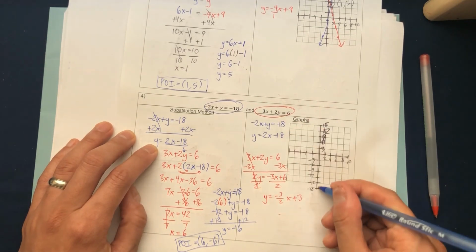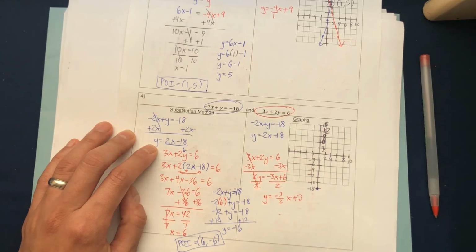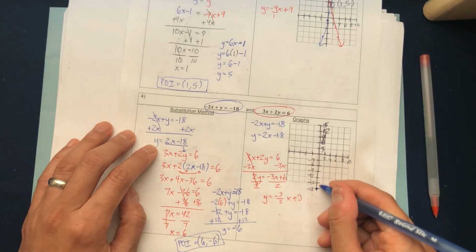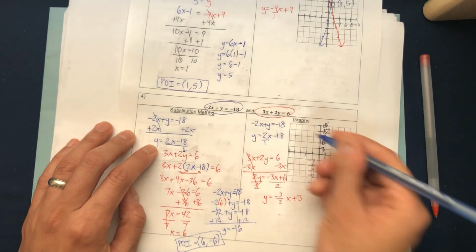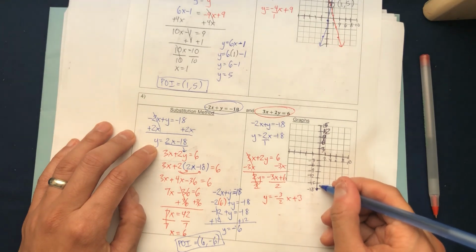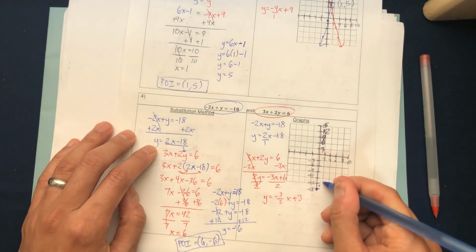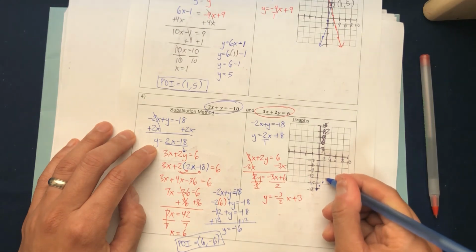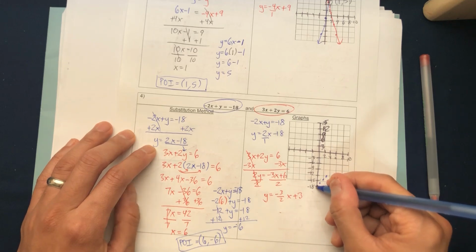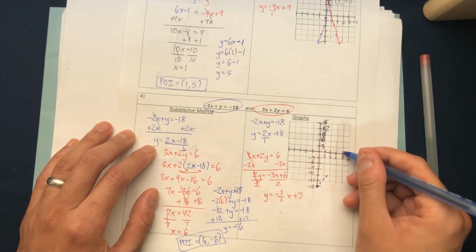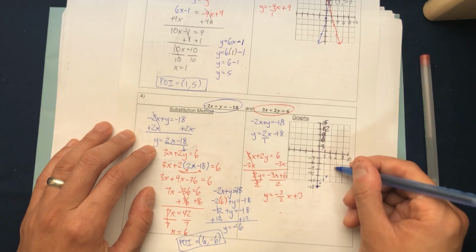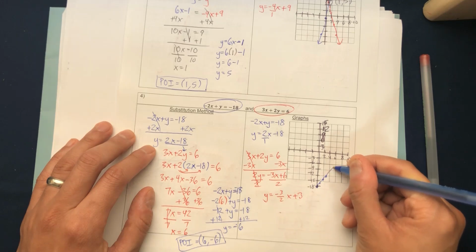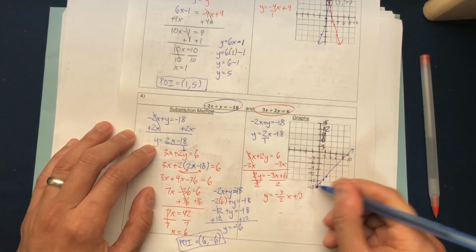So start at negative 18 as my y-intercept. Go up 2, so 17, 16, and then 1 over, because my slope is 2 over 1. Up 2, so 15, 14, 1 over. Up to 13, 12, 1 over, and so forth. And it should look something like this right here as my equation.